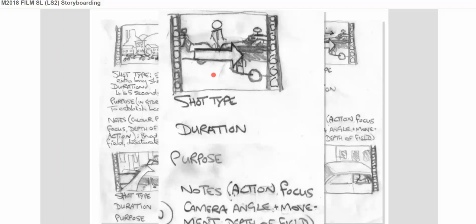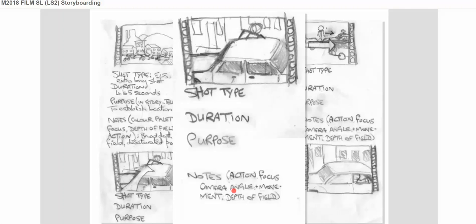Okay, let's move on to frame 4. So our character has come to a halt. Now, in this case, we've understood what our character's actions are, or we have an idea what our character's actions are. And this is a camera shot from a fixed position.